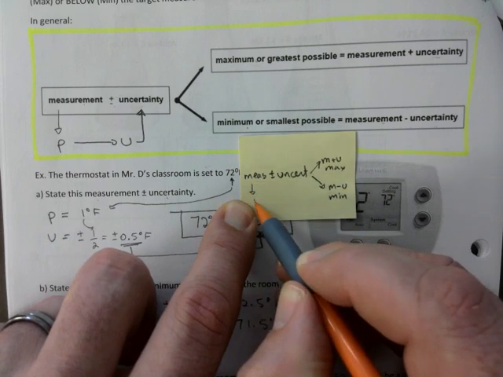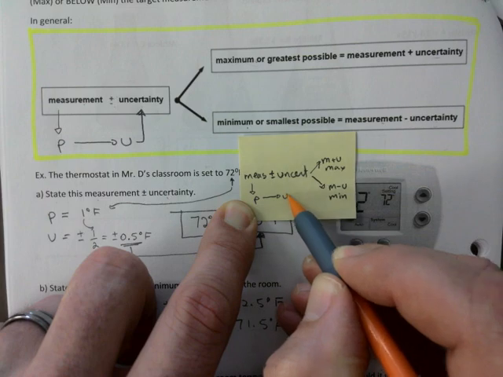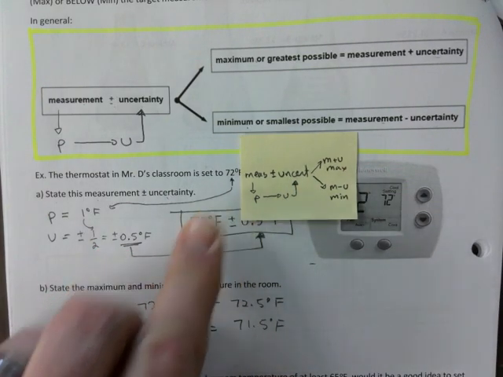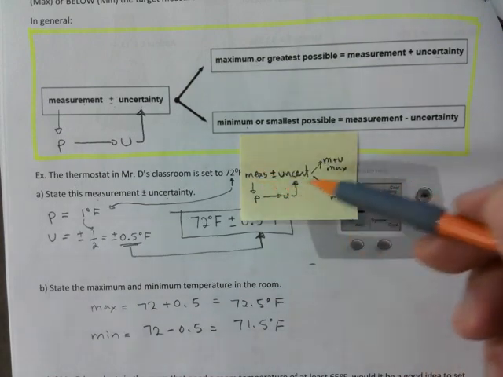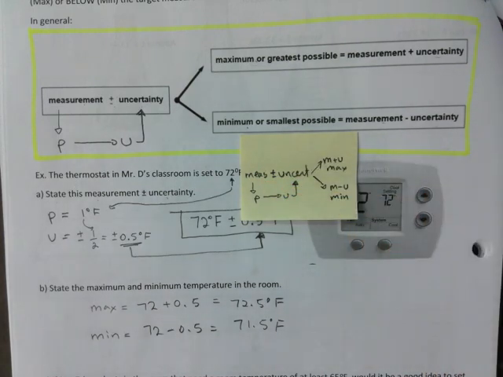From the measurement, I get my precision. From the precision, I get my uncertainty, and then I slap that back on. Then you state it like this. You want to state your measurement plus or minus the uncertainty like that moving forward. And I'll ask you to practice with a few questions right now.